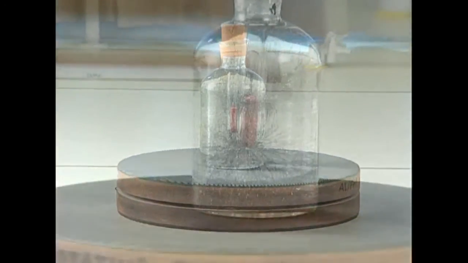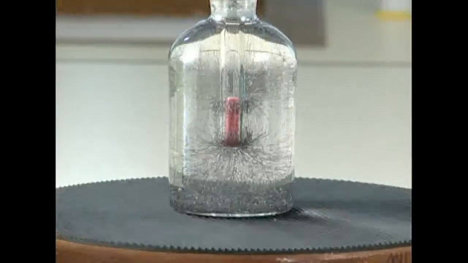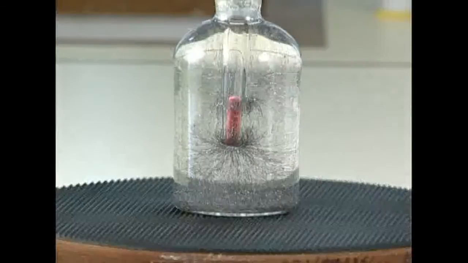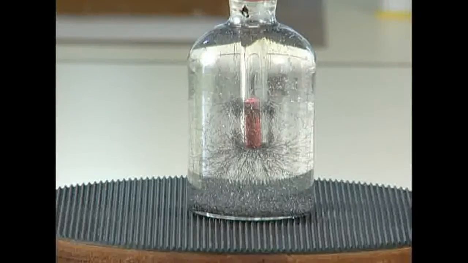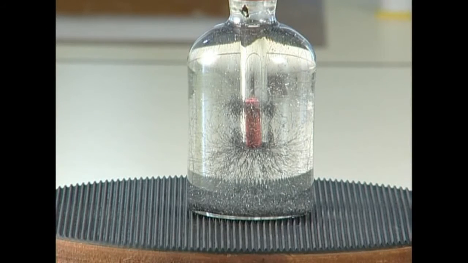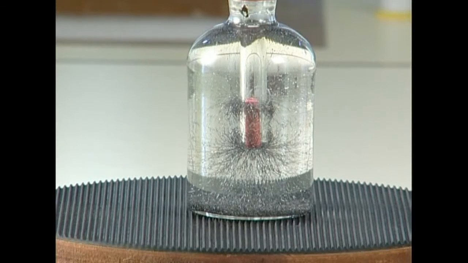After a while, the iron filings inside the bottle will be attracted by the bar magnet and settle into a special pattern. Observe the pattern carefully. Why do the iron filings seem to assemble at both ends of the bar magnet?